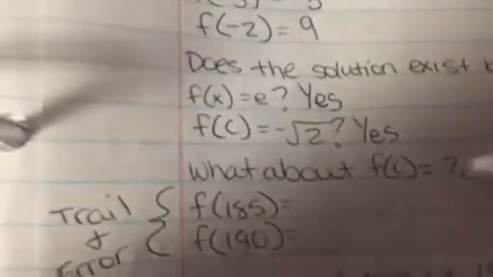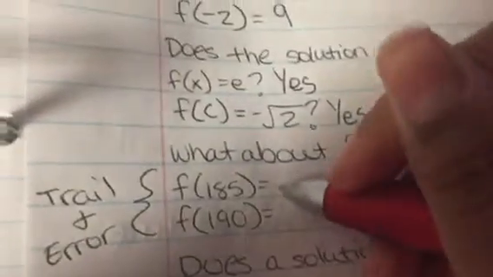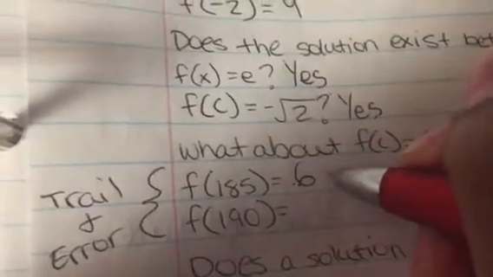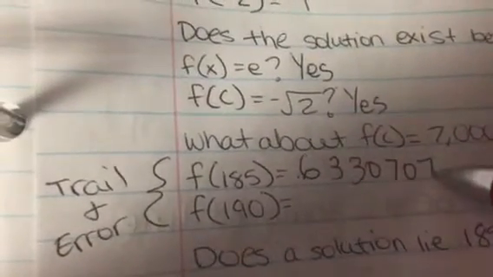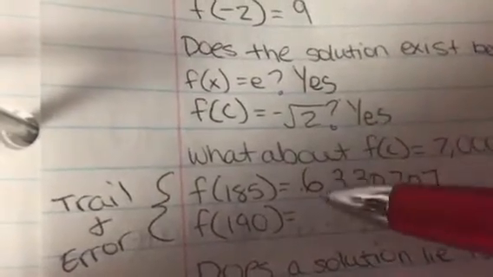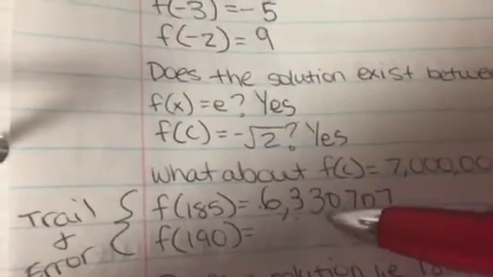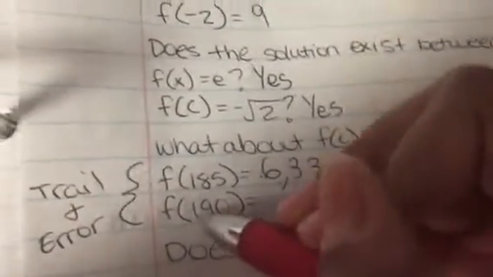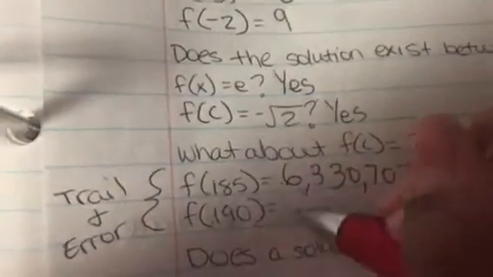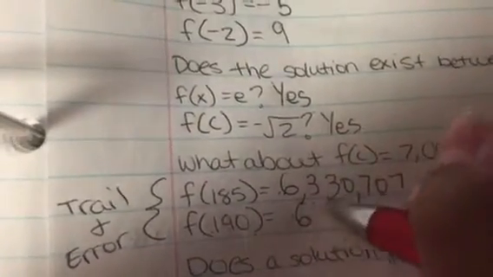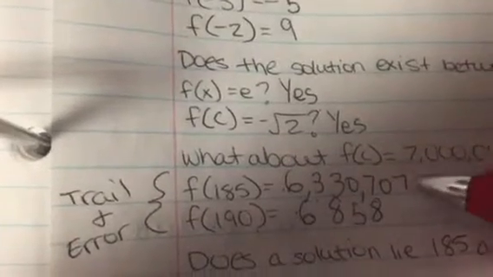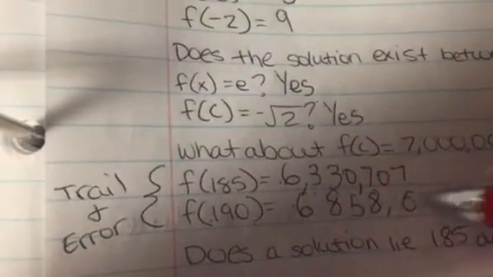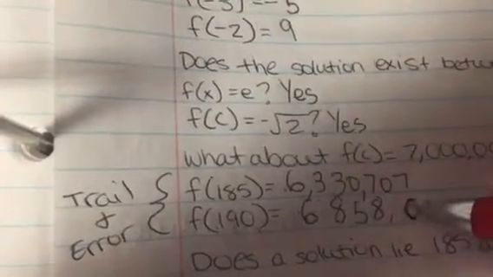When you test out these points, f of 185 in this equation gives you 6,330,707. And f of 190 gives you 6,858,057.